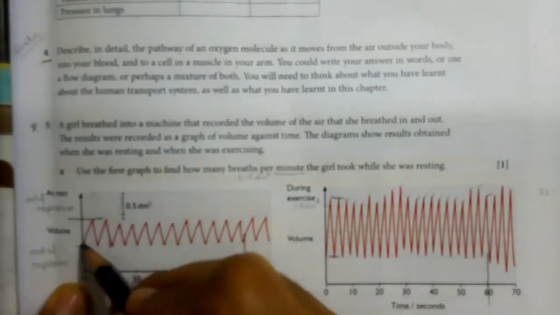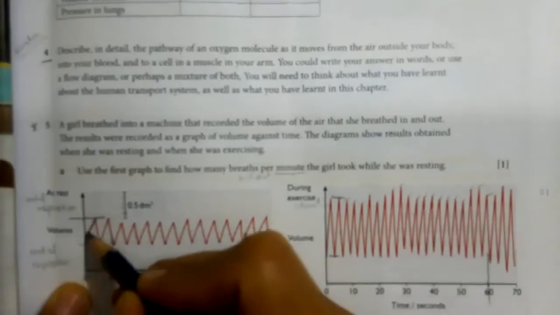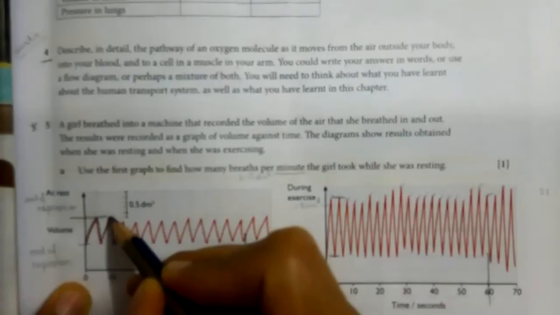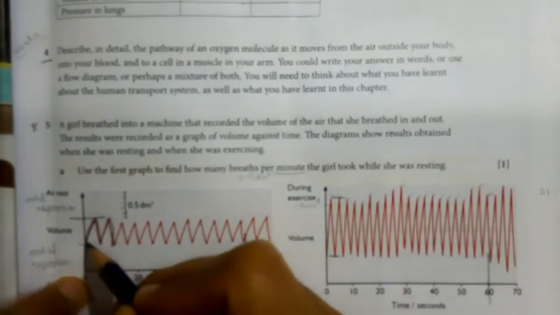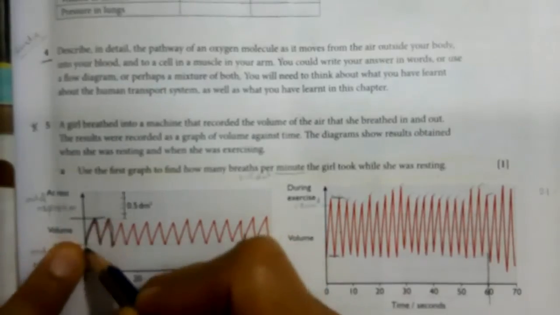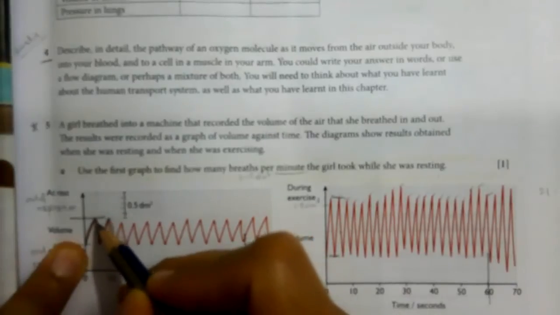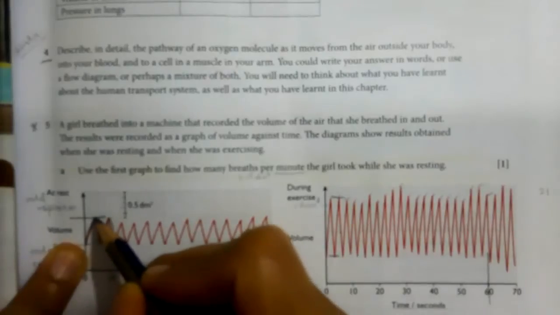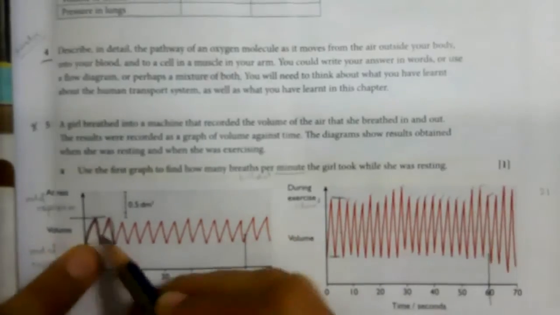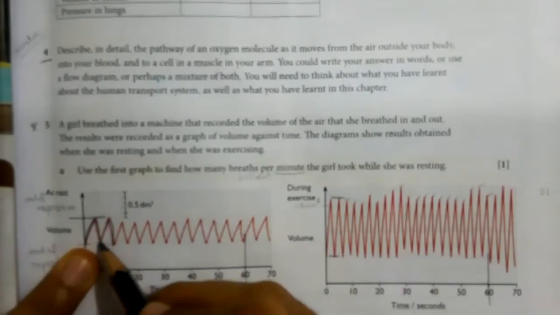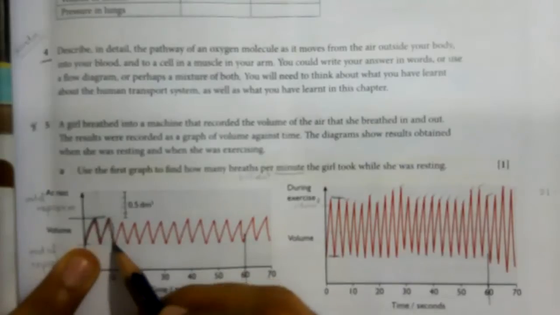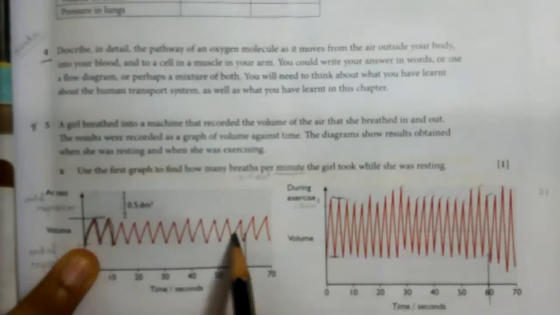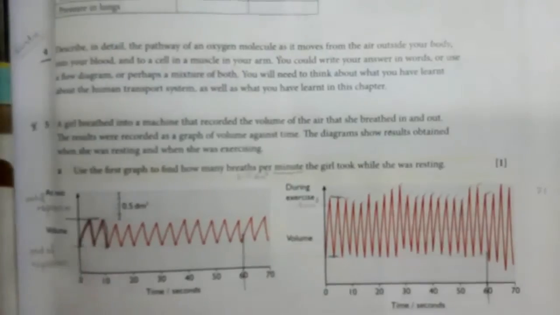This is taking in, this is inspiration, this is expiration. Or you can call it inhalation and exhalation. Why? Because the volume is increasing during inspiration, and the volume is decreasing, so this is exhalation. So this is one breath. This is another breath. This is the third breath. So you have to count the number of breaths in 60 seconds.